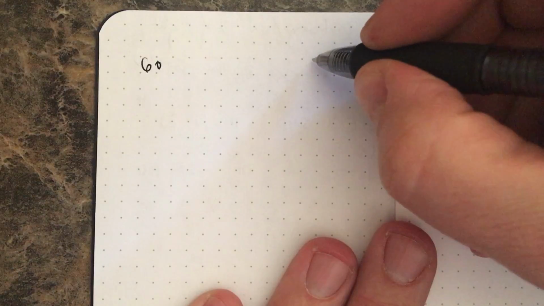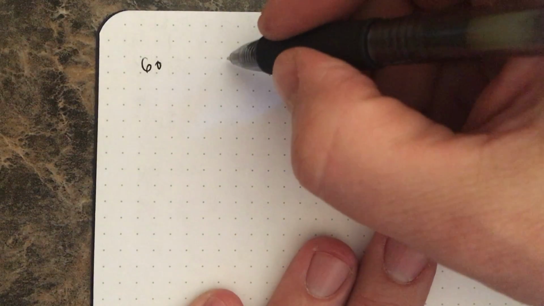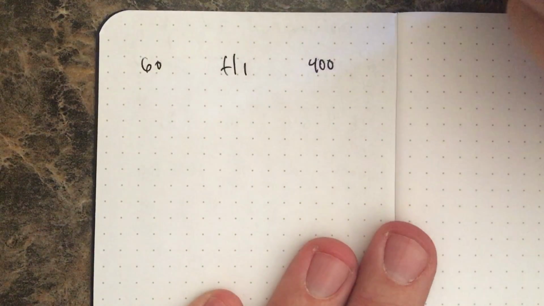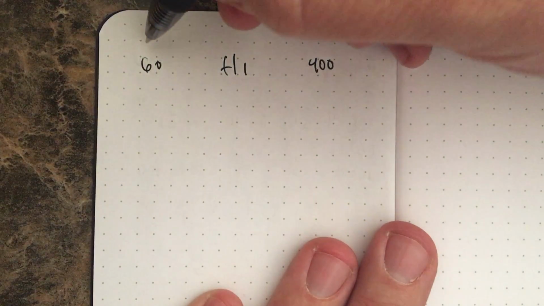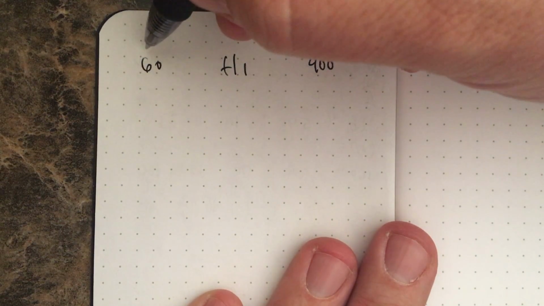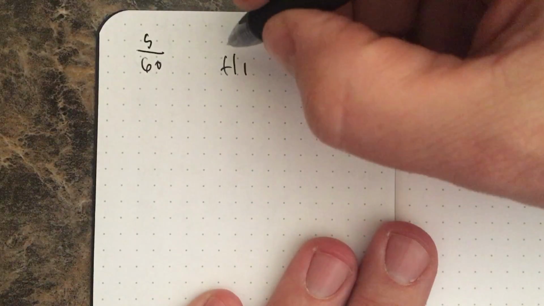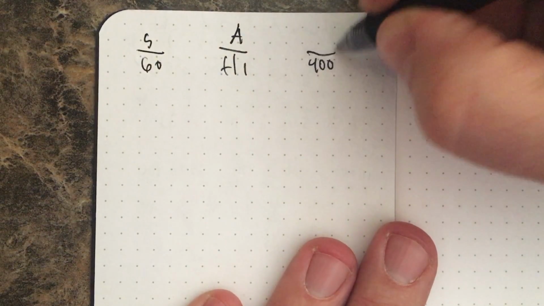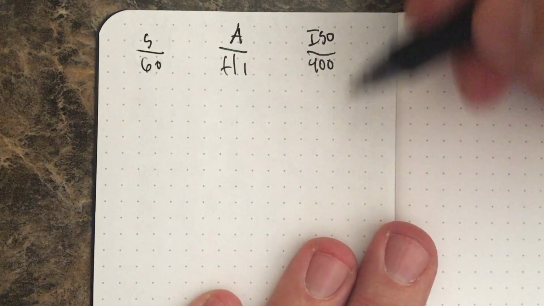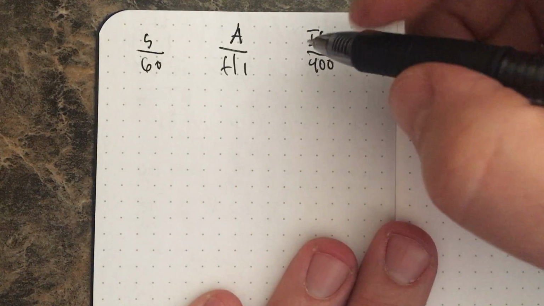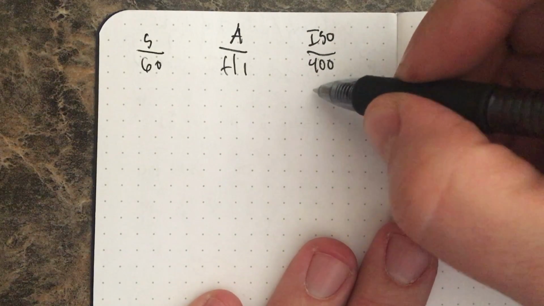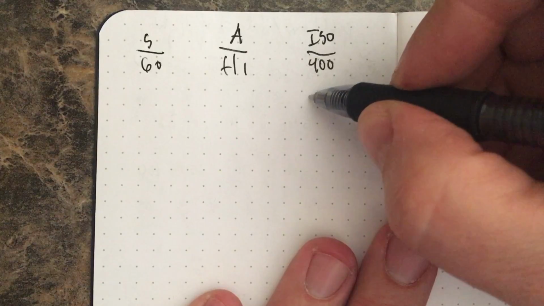So I'm going to write down 1/60th of a second, then over here 400, and then f/1, which doesn't even make sense, but we're going to go with it because it's a reciprocity exercise. So shutter, aperture, and ISO. We're going to assume that you're using film, so ISO is going to stay the same, although we can actually change ISO.